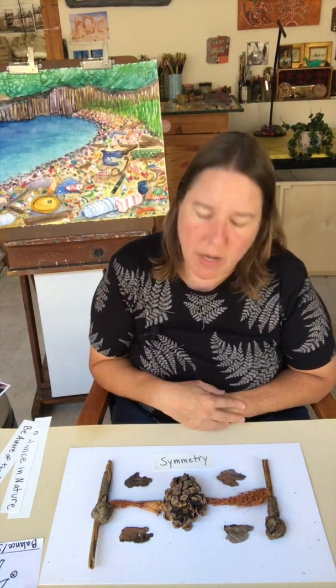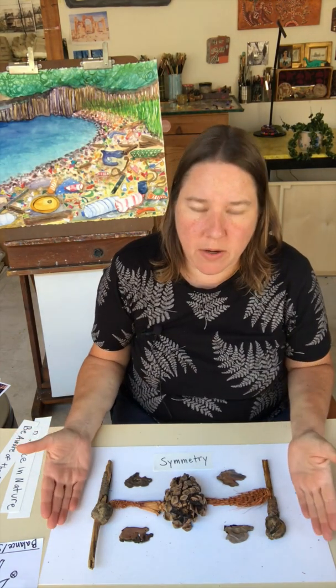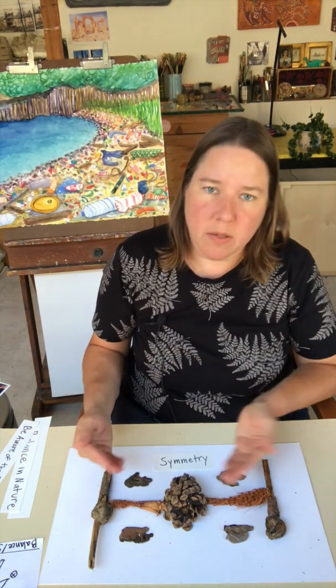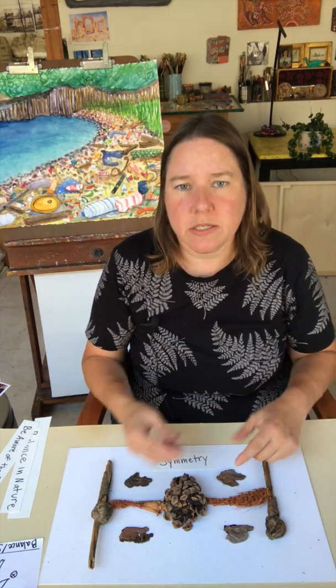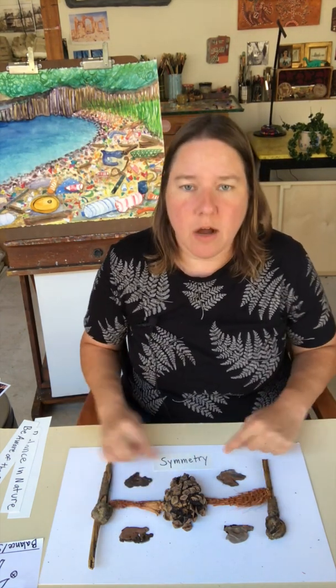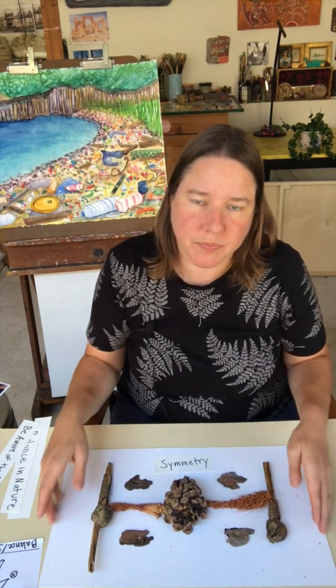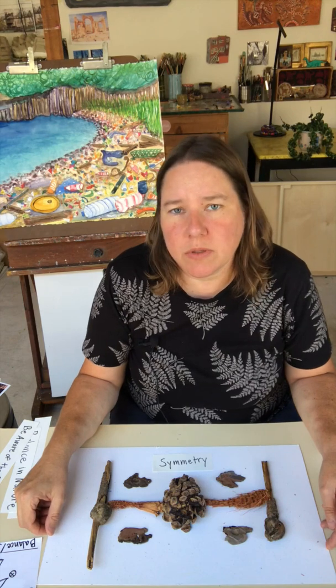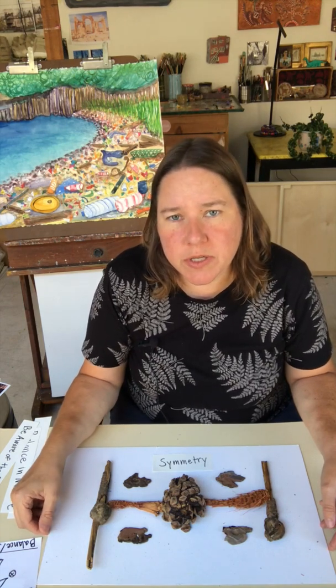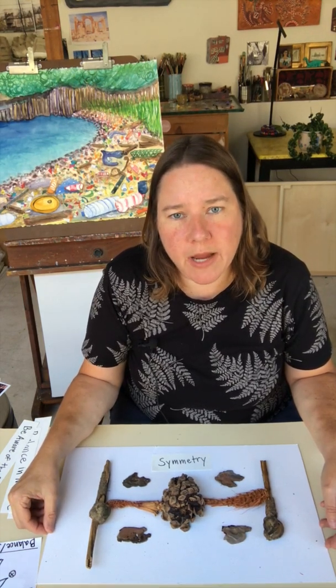So first, let's think about balance in art. So we've talked about balance in art as being placing one thing over here and then one thing over here, giving equal consideration to each part of my surface. But balance in nature is not equal. Each creature depends on another creature for survival and food.